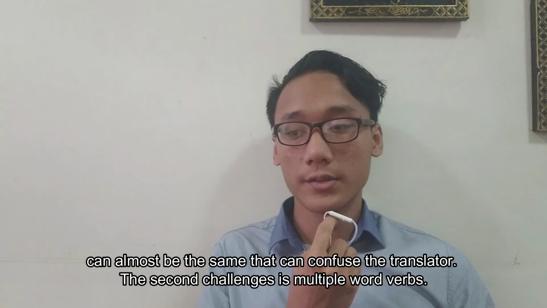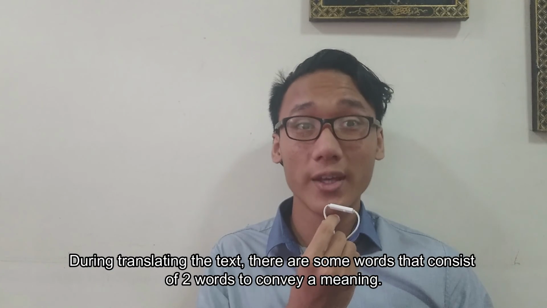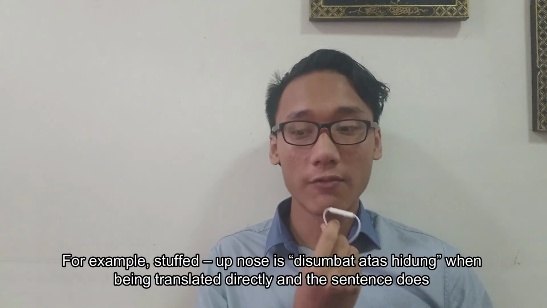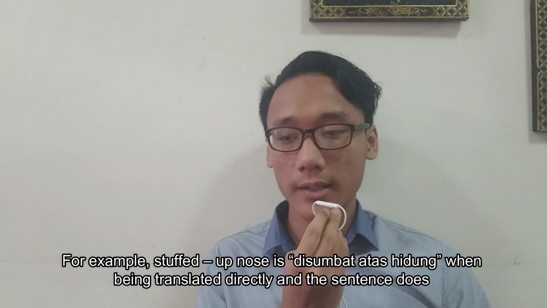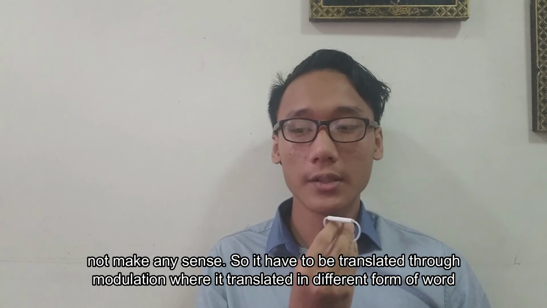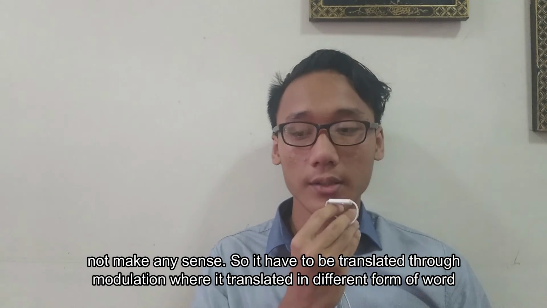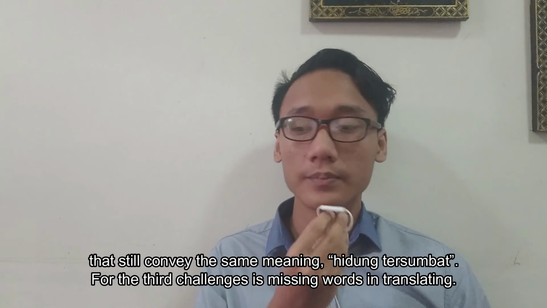The second challenge is multiple word verbs. During translating the text, there are some words that consist of two words to convey a meaning. For example, stuff up nose is disumbat atas hidung when being translated directly and the sentence does not make any sense. So it has to be translated through modulation, where it's translated in a different form of word that still conveys the same meaning, hidung tersumbat.